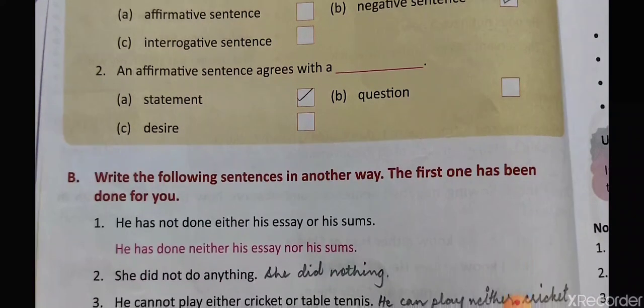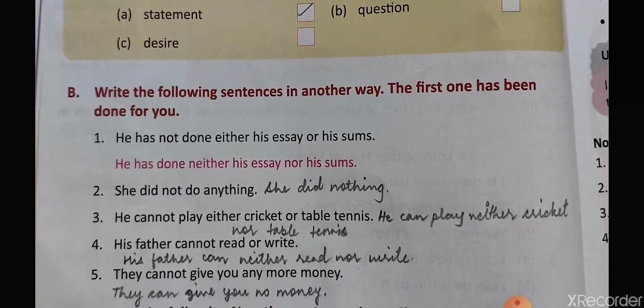Alright, coming on to the next question. Write the following sentences in another way. The first has been done for you, so we have to write the rest in another way. He has not done either his essay or his sums, so he has done neither his essay nor his sums. She did not do anything, so we can write she did nothing.